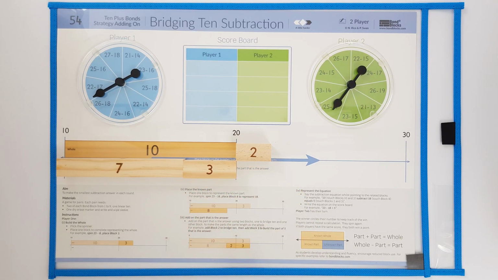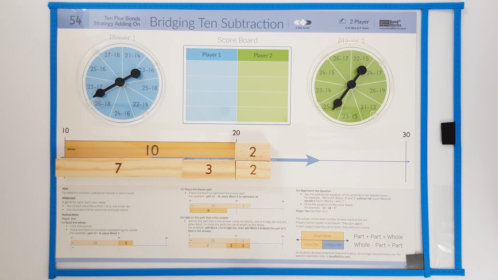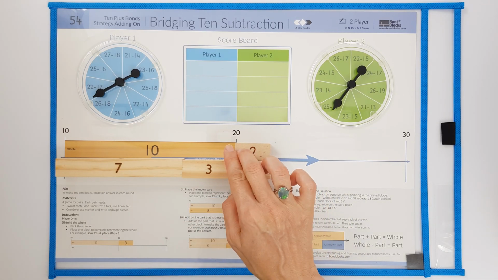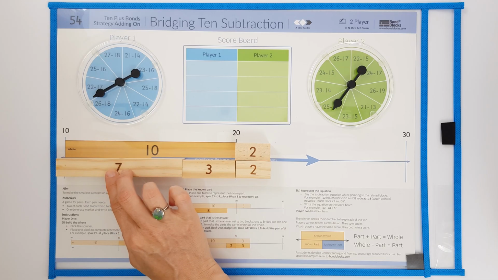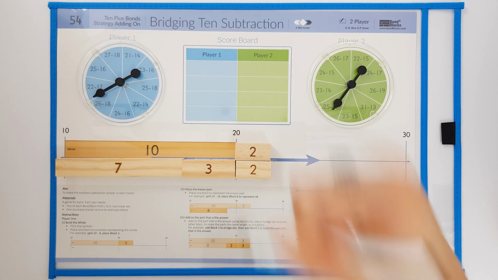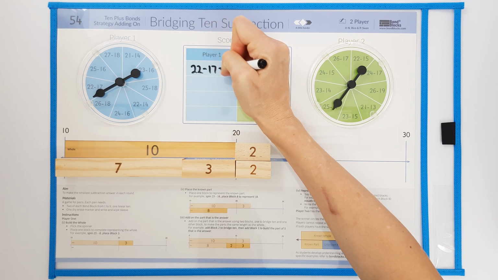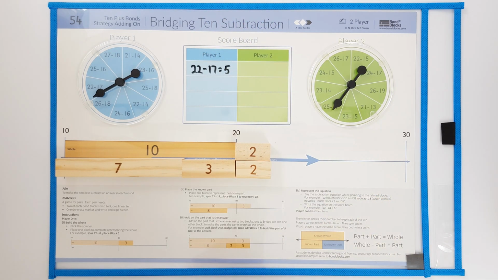1 block to bridge 10 to 20, and 1 more to make the length of the parts equal to the whole. I say the equation. 22 subtract 17 equals 5. I record it. 22 subtract 17 equals 5.